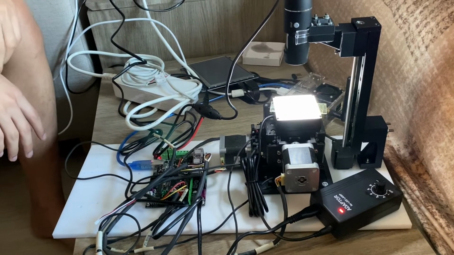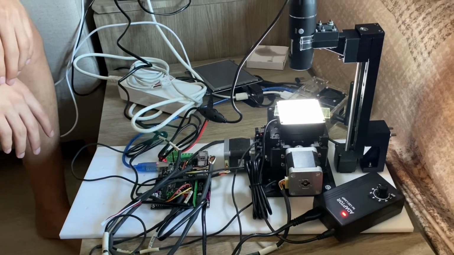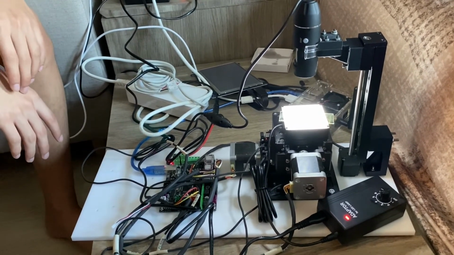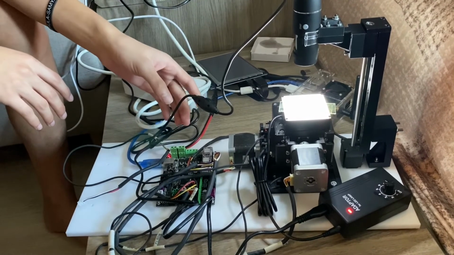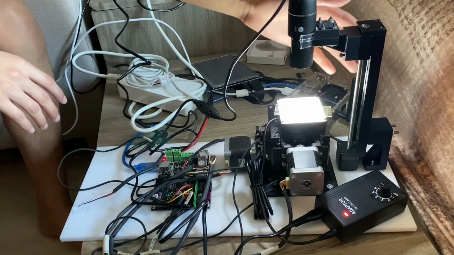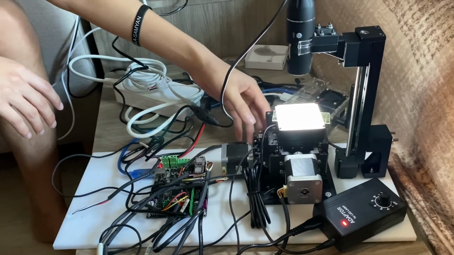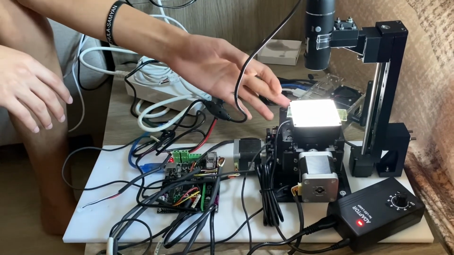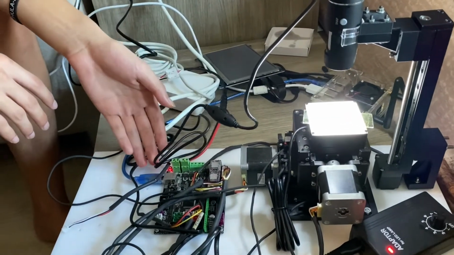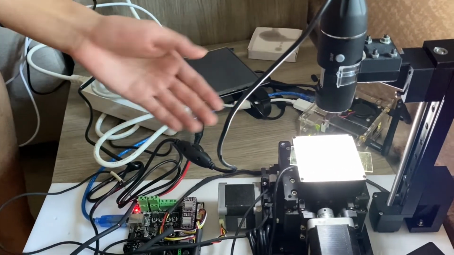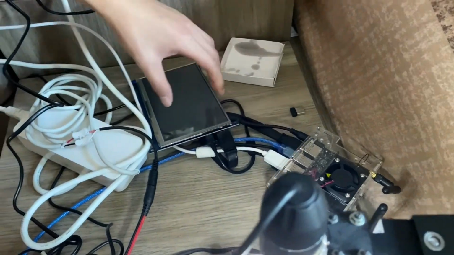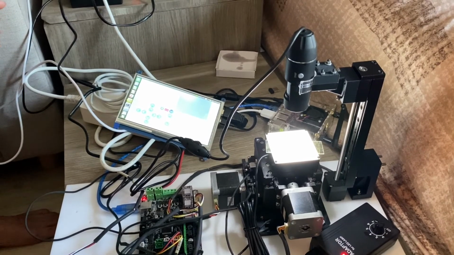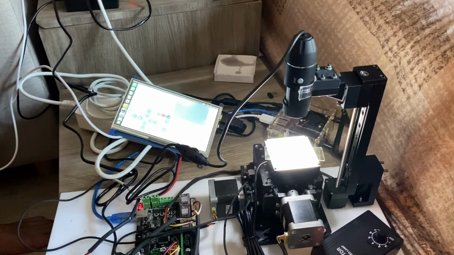Okay, so to construct the microscope set, there are about 6 main parts in the component. The first one is the USB microscope camera, the second one is the stage segment, then the light source, then the printer board to control the stage axis, and the Jetson Nano board, which is a microprocessor, and then the monitor. Okay, then we will show some functions that we have implemented.